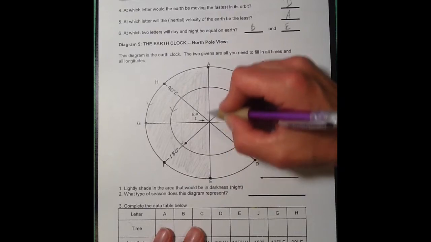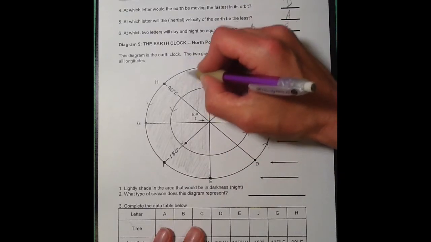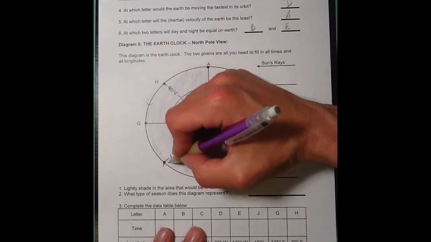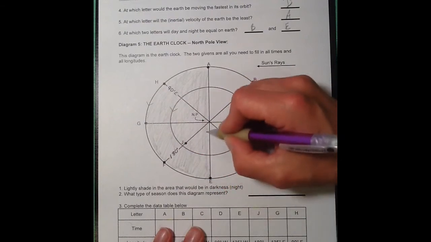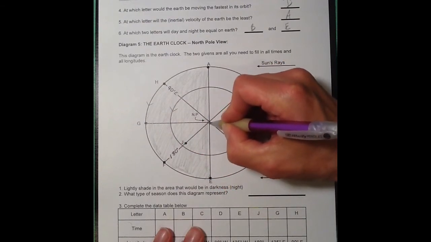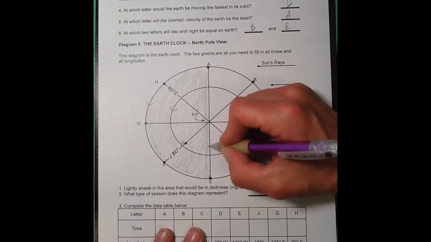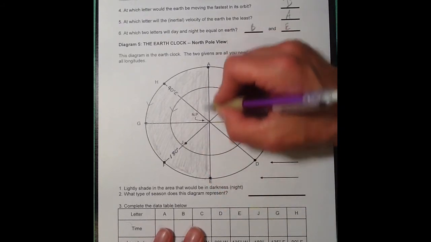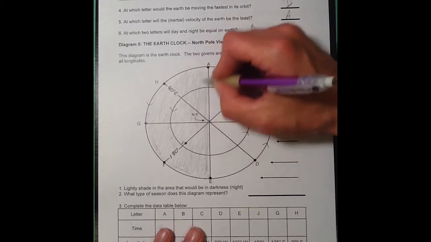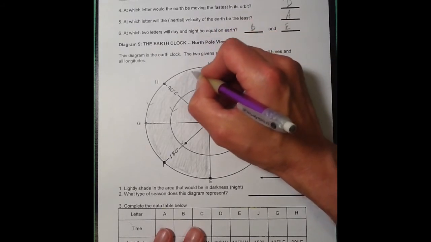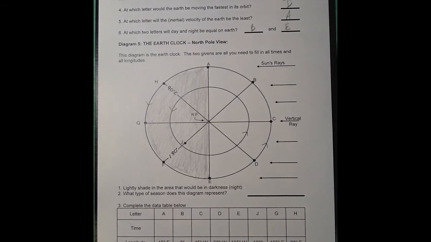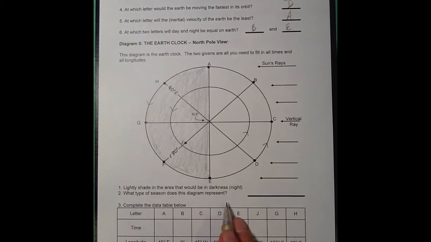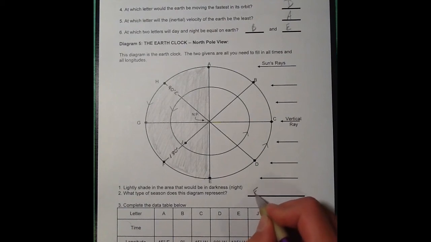All right, now you can actually tell the season from this diagram. Okay, on this diagram, when I'm shading this, you see the North Pole is on the Terminator. And the only day of the year, and we picked this intentionally because it makes it easier, the only day of the year when the North Pole is directly on the Terminator is going to be an equinox. So this one, what type of season does this diagram represent? This has to be an equinox.